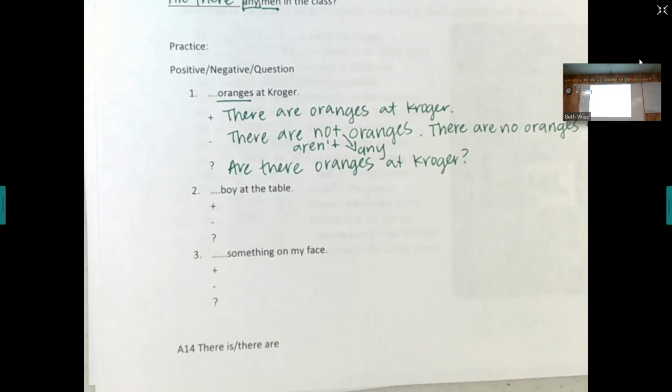Okay, good. Everyone I see is doing it correctly. Okay, for number 3, before you move on, something. Are you going to use is or are for something? What do you think? Who's on Team Emily? Is. You're on Team Magdalena. Are. Something. Is. Okay, so it's is. There is. So it's algo, right? So there is something on my face. So you'll use is. Good.